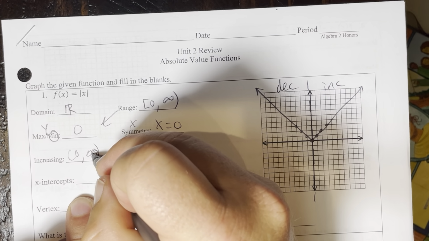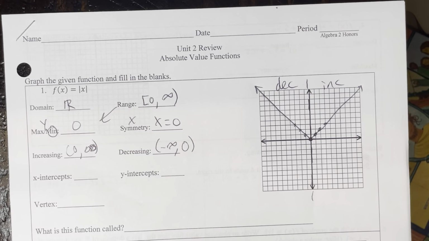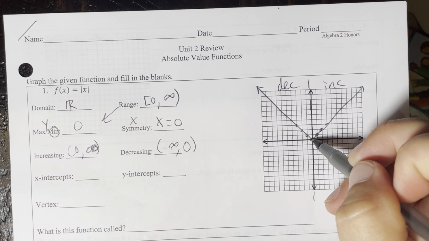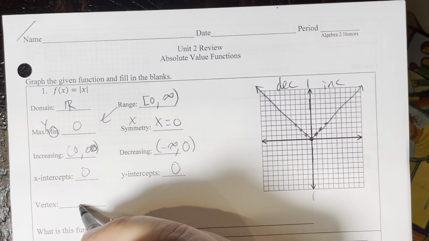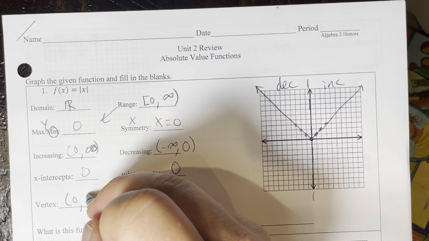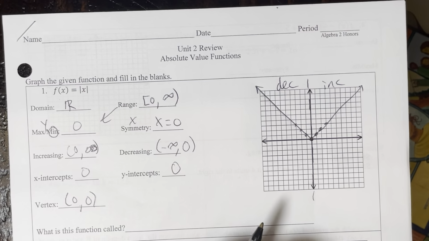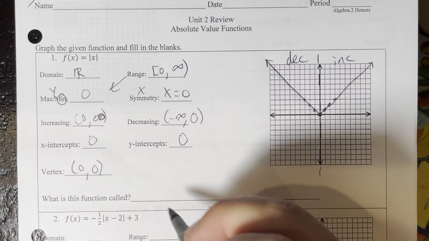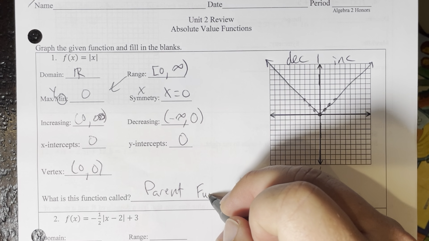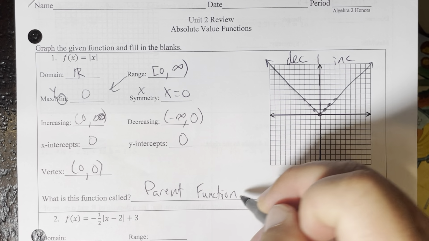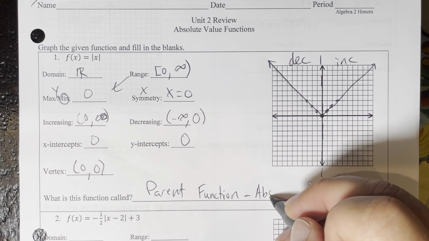My x-intercept, it crosses the x-axis at 0, crosses the y-axis at 0, and then the vertex, the turning point, is at 0, 0. And it says, what is this function called? This is our parent function. There's a parent function for the absolute value.